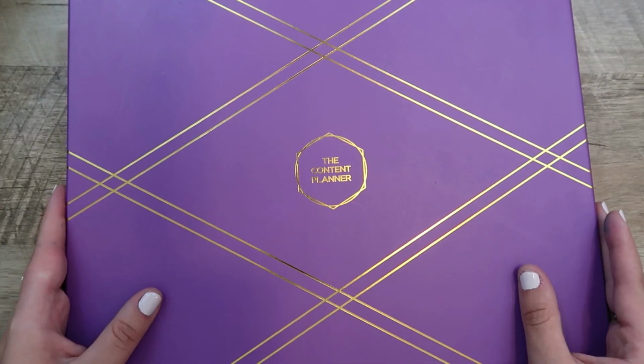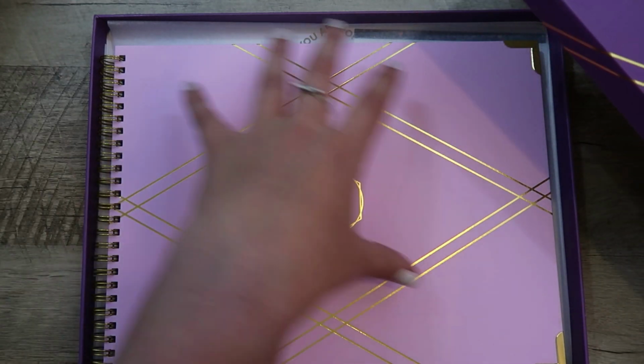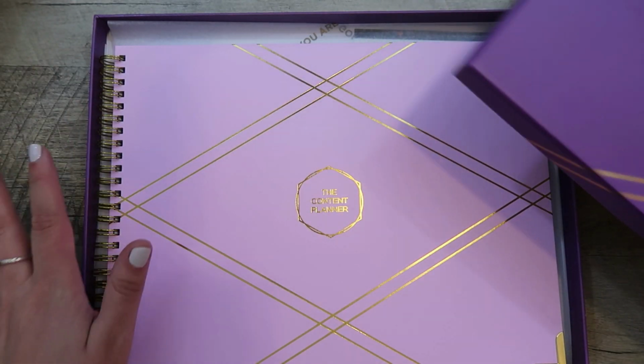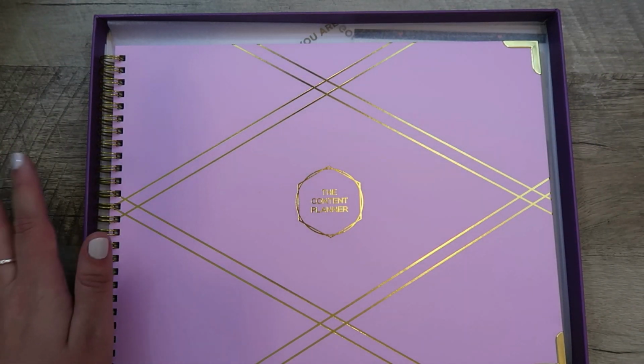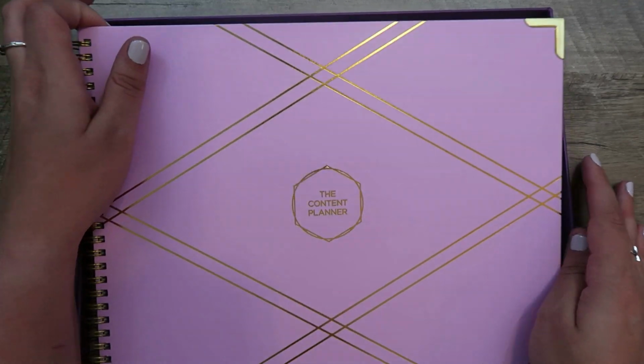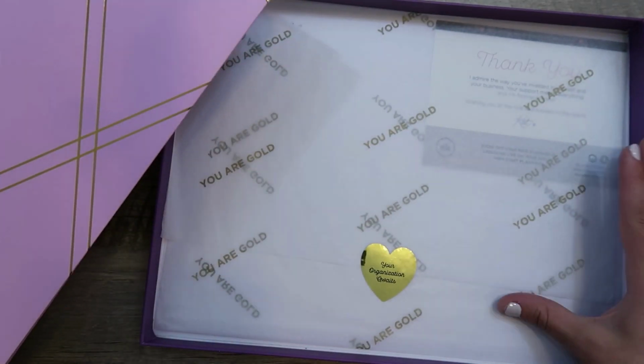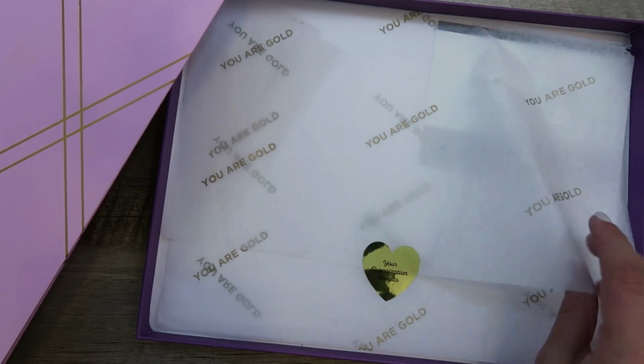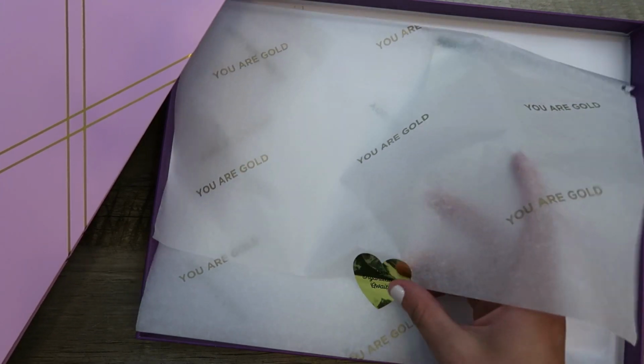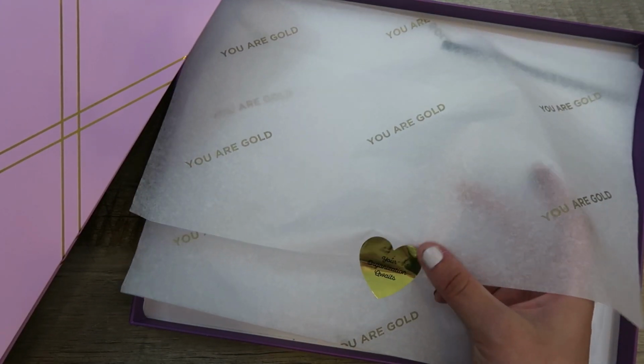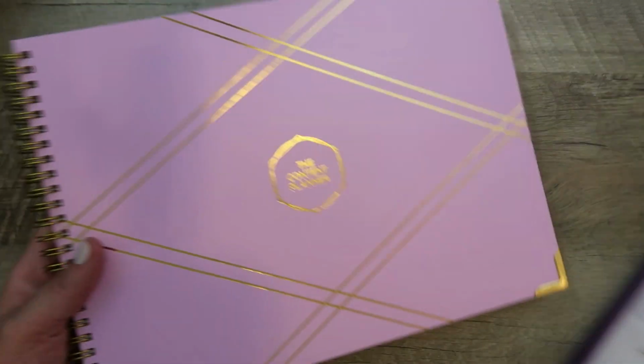I'm not gonna lie, I already opened this, and so the pretty tissue paper is all messed up because I couldn't resist looking at this. It's a couple of days after I got it in the mail and I really wanted to look at it, but it does come really beautifully wrapped with tissue paper and a little sticker that says your organization awaits, and then a little card from the creator.